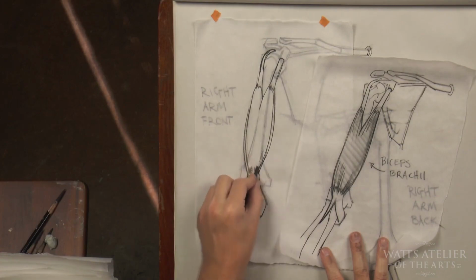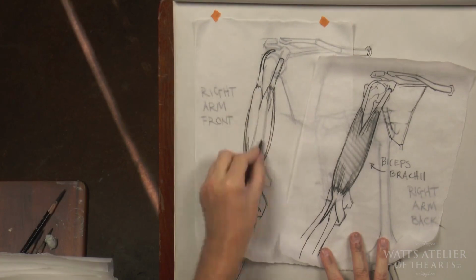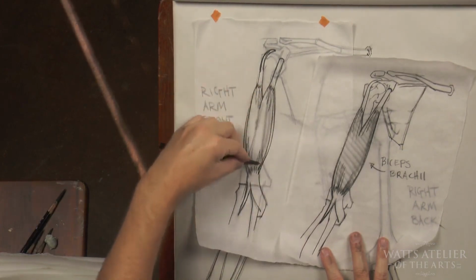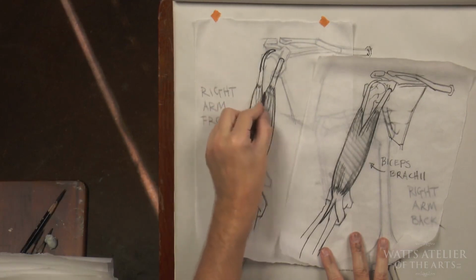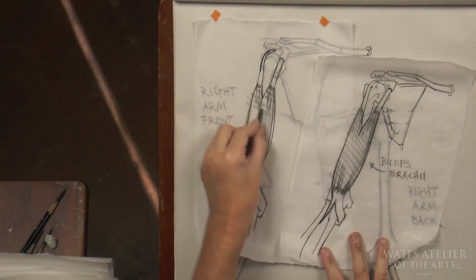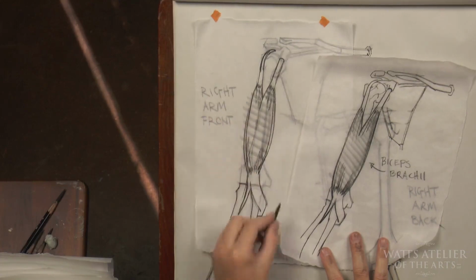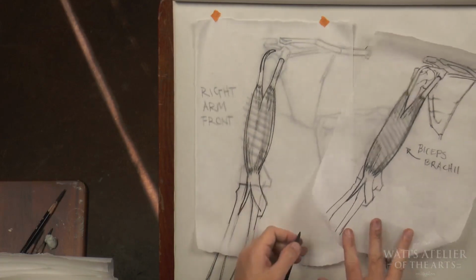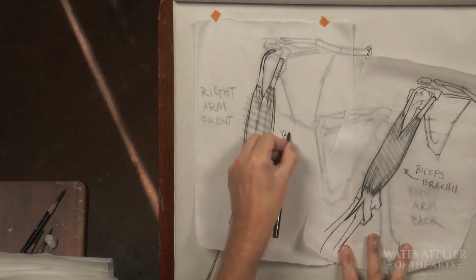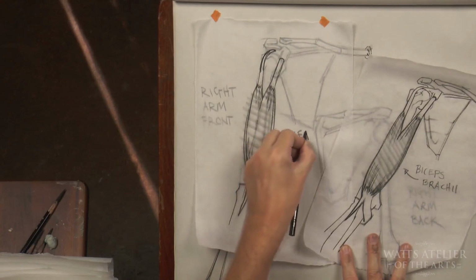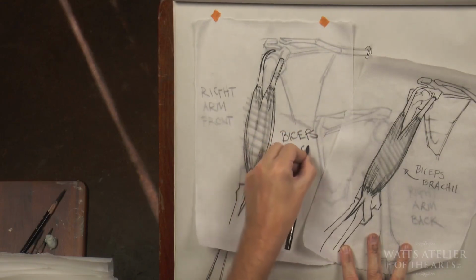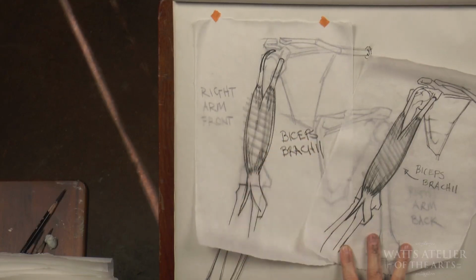And then this is just the belly of the muscle kind of, so we can just add some quick little striations, some sort of indication that it's different. And there you go, biceps brachii. Boom.